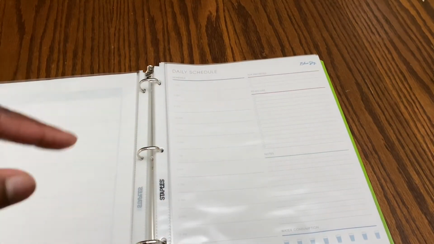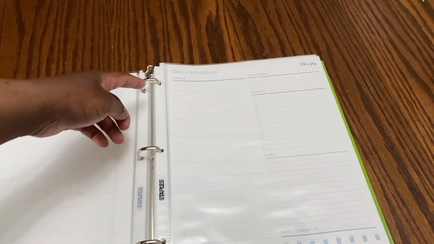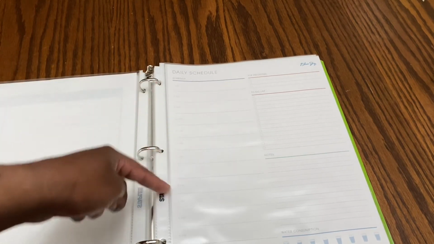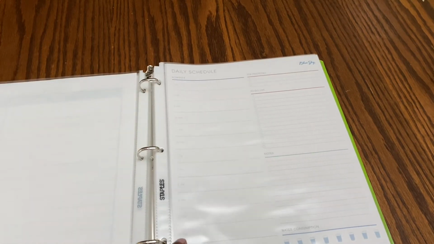Next page, I have some daily schedule sheets. I printed these out from Blue Sky and they're really convenient. If you're a person that likes to write your schedule out from certain hours of the day, this is like an hourly thing. So it has from 7 a.m. till 7 p.m. at the bottom here.